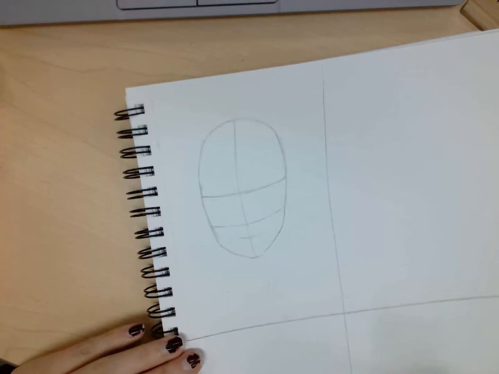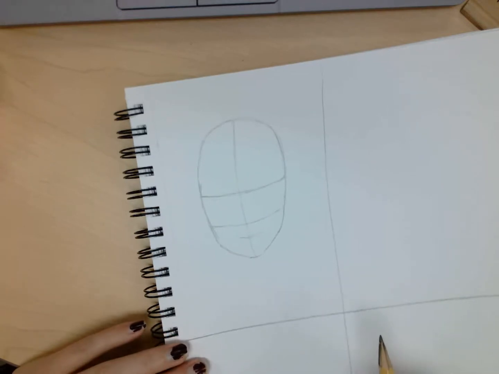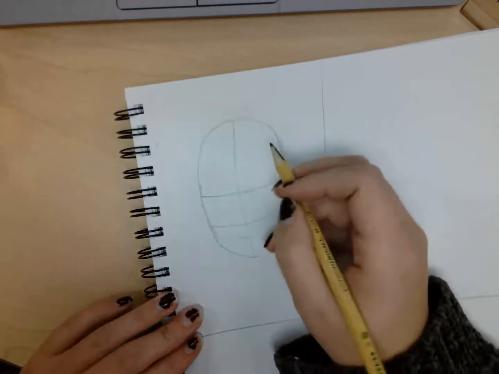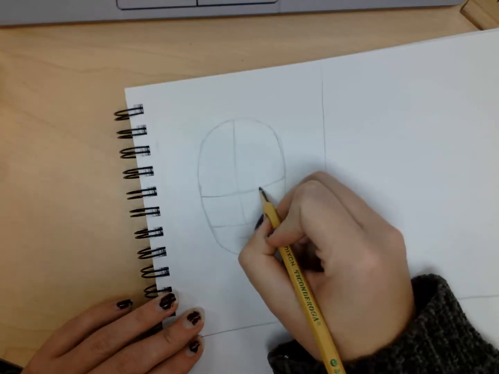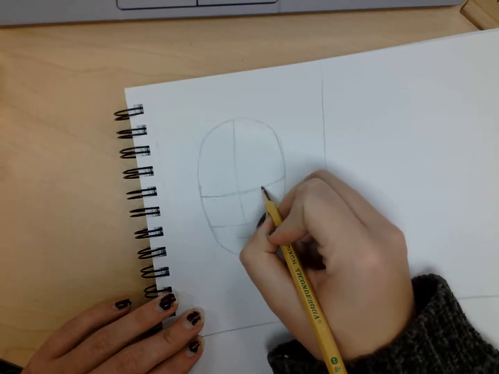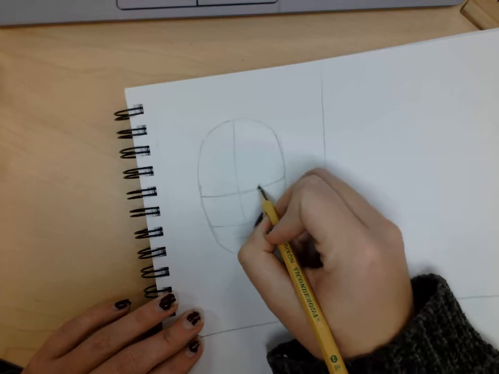So I'm going to start with her eye shape. Now, if I'm looking closely at her eye shape, okay, I'm going to go ahead and put her irises and pupils here.